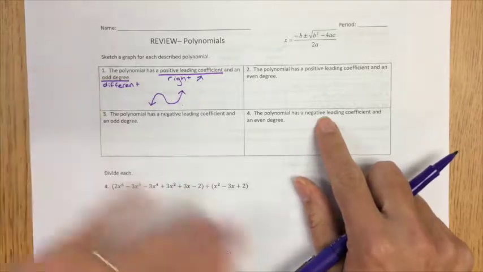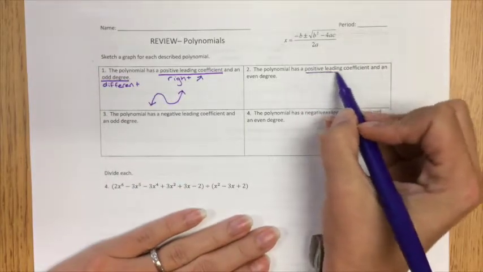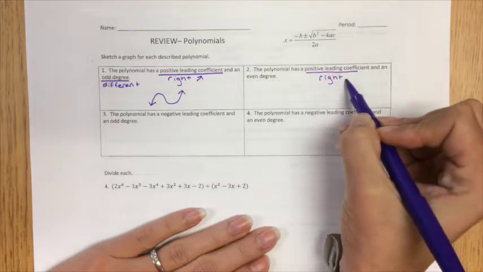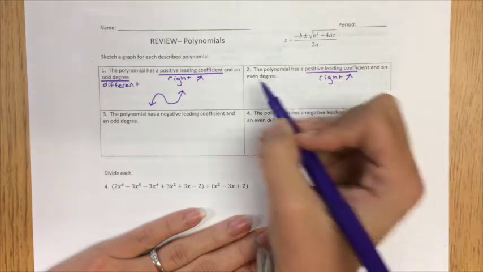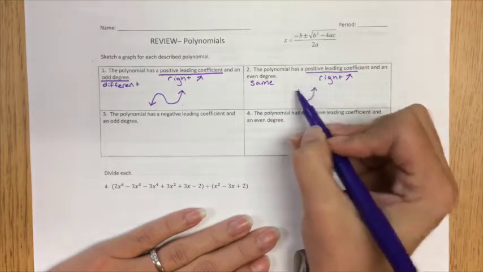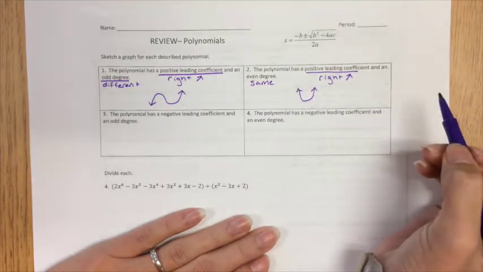Over here, positive leading coefficient, which tells me that my right side is going to go up. And even degree, which means the same. So here is a graph of that.